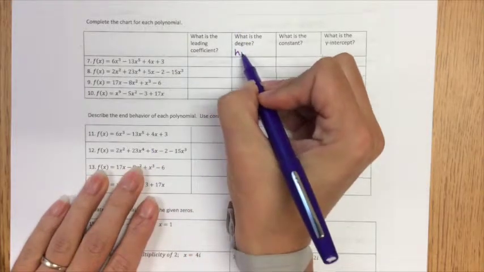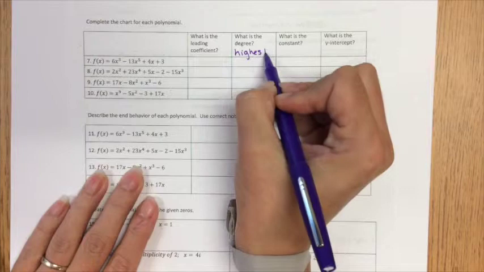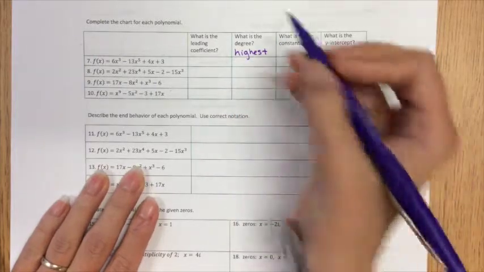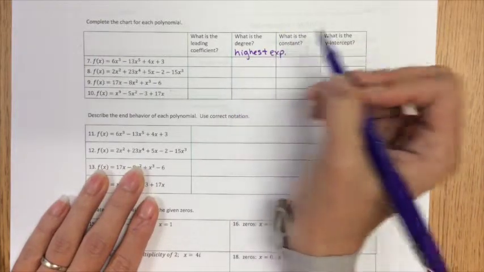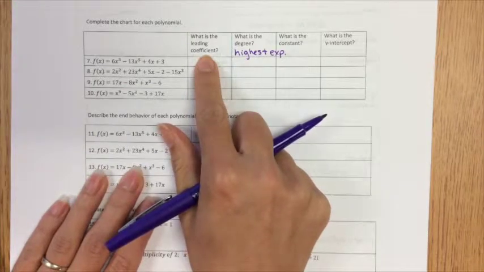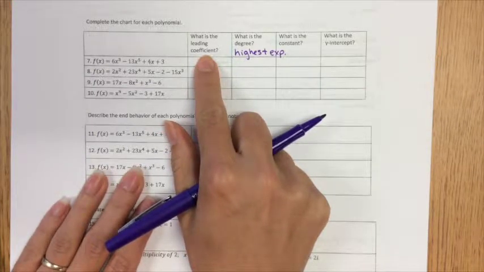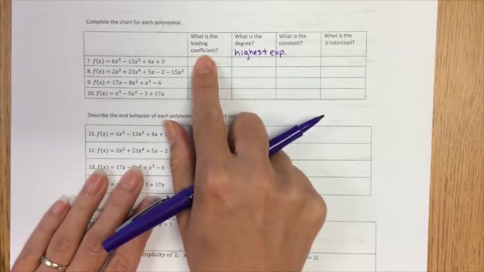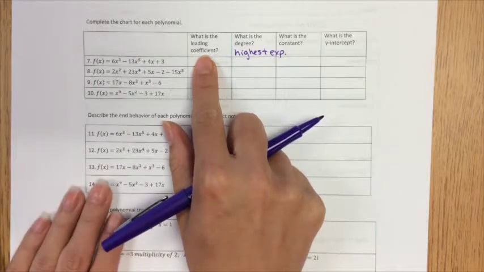Remember, the degree is the highest exponent you have, no matter what order it's in. So highest exponent. Remember, the leading coefficient is the number in front of the highest exponent variable. So it doesn't have to be the first term. It can be the middle term. It can be the last term. You want to find your degree first.